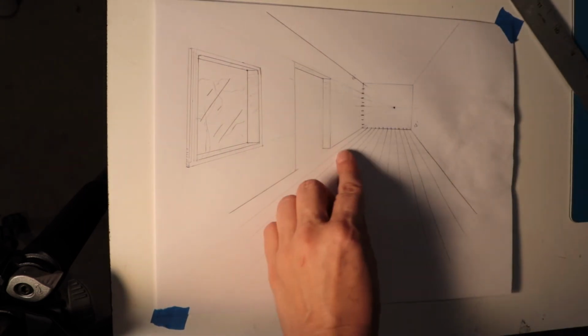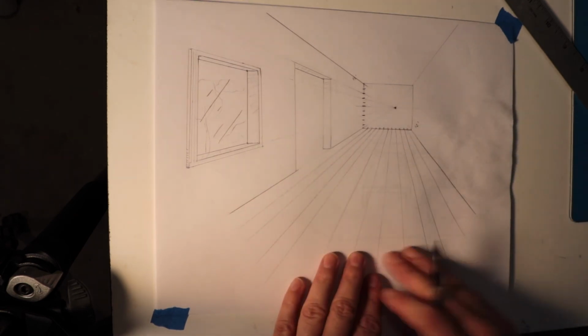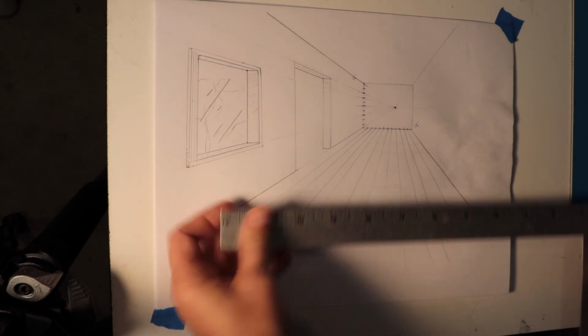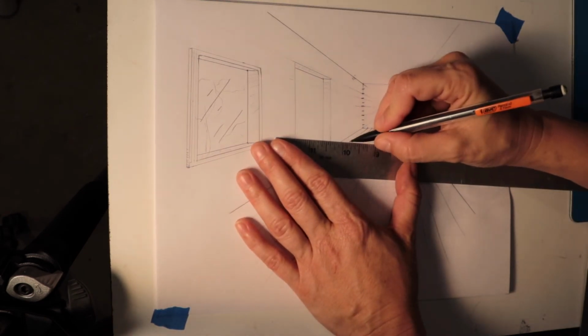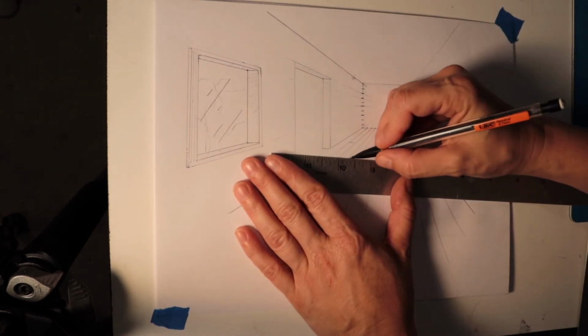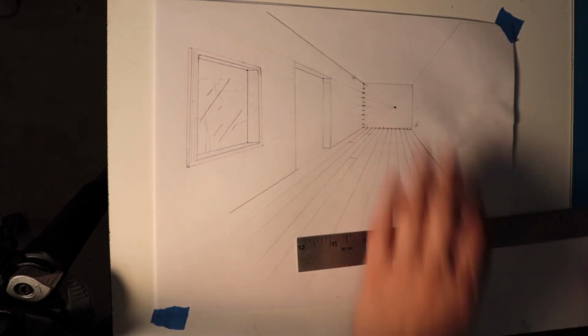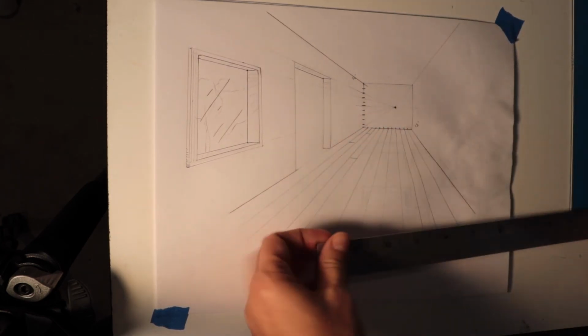Okay, so now you have what could be considered a wooden floor. If you wanted it to stay wooden, you could come in every so often and do a horizontal line here and there, maybe back here. You see how that starts to look like wood flooring? If you want to do tile, I can show you how to do that too.